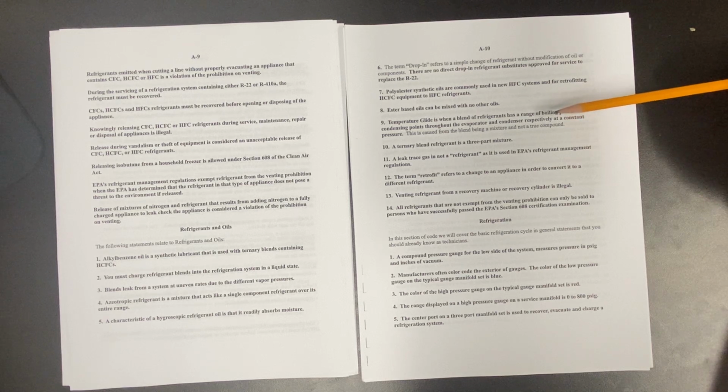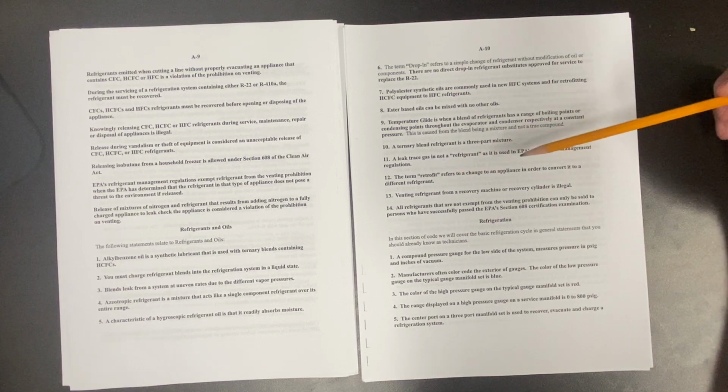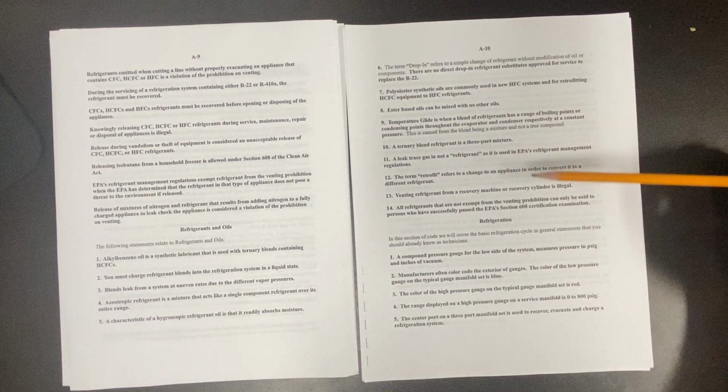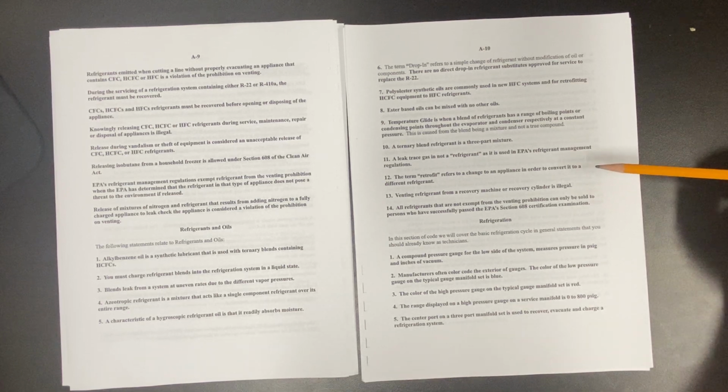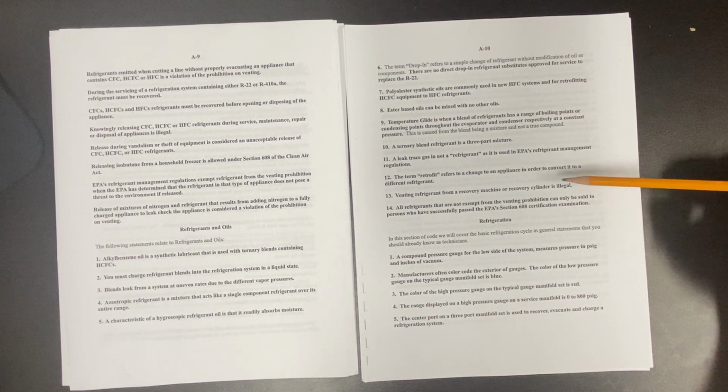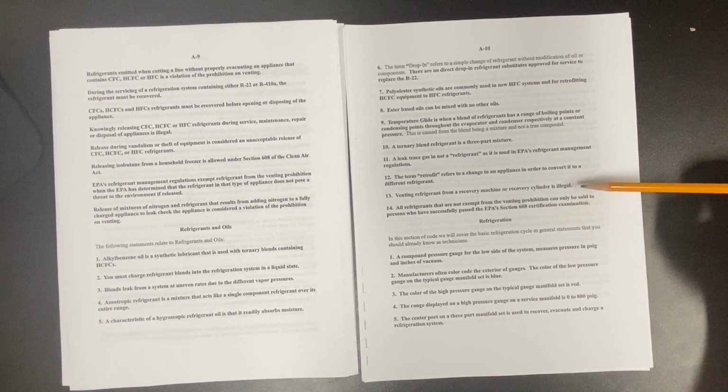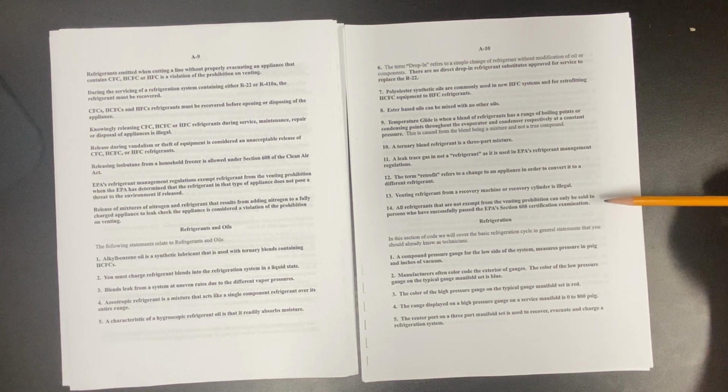The term retrofit refers to a change to an appliance in order to convert it to a different refrigerant. Venting refrigerant from a recovery machine or recovery cylinder is illegal. Remember, you can't vent it out. You have to keep it in something. All refrigerants that are not exempt from the venting prohibition can only be sold to persons who have successfully passed the EPA's Section 608 certification examination.